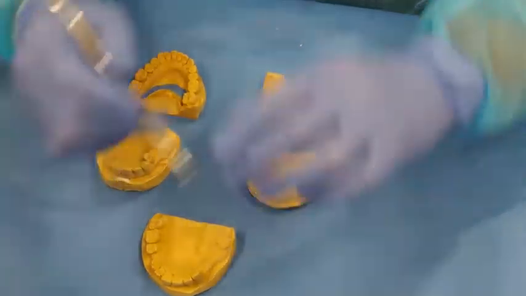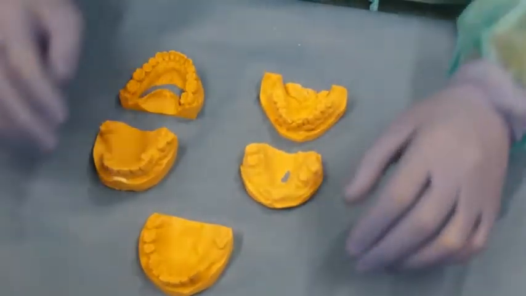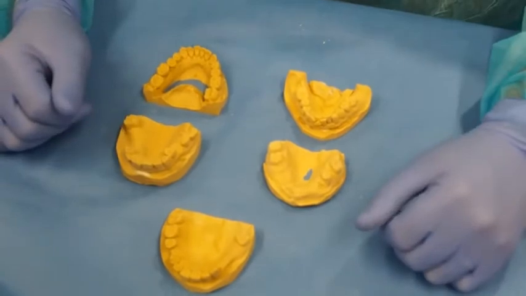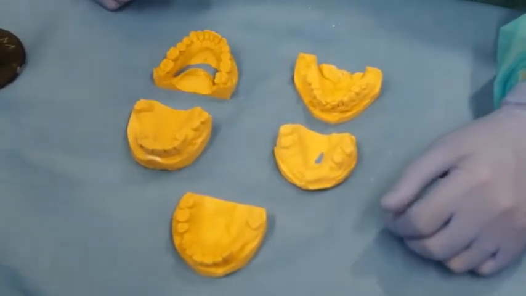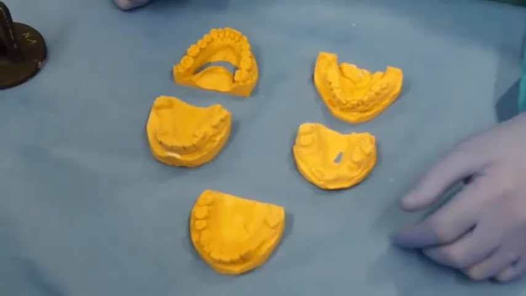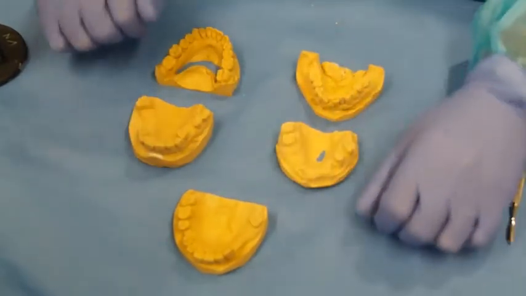And as Dr. Van and I were getting ready to shoot the videos on custom trays and stuff like that, I happened to find some models that probably the seniors and the juniors have taken of some patients.